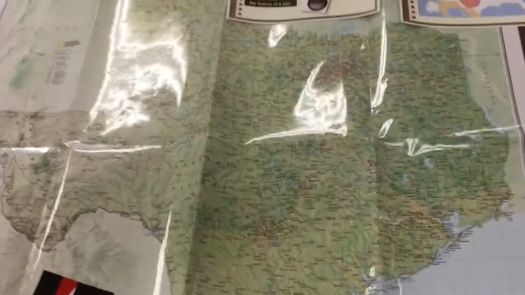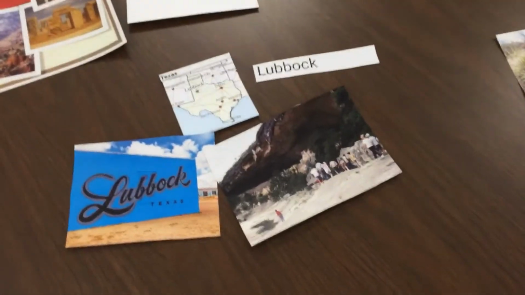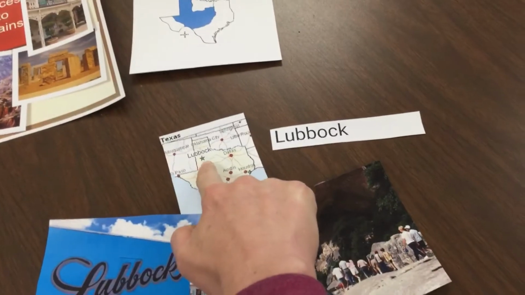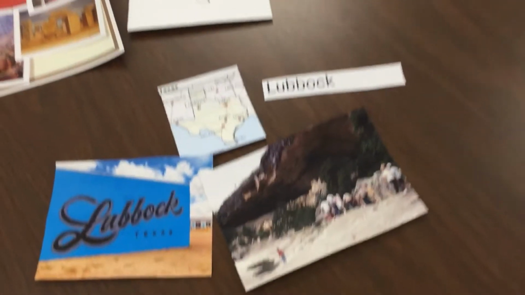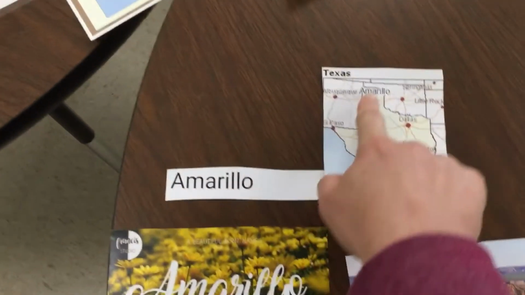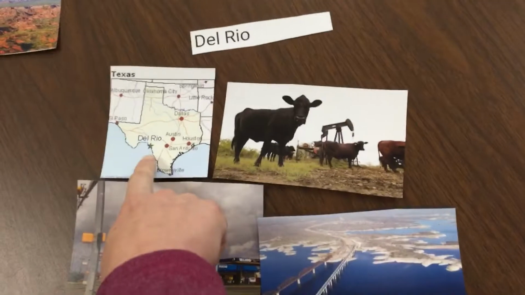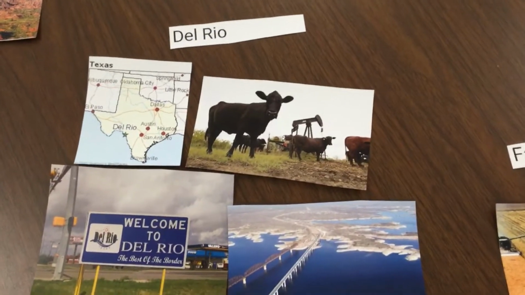So this is a map of Texas. We're mainly looking for the north part, top of Texas, and go all the way through, all the way to the border of Mexico. Okay. Here are some important towns that we're going to learn about in this unit. Lubbock, which looks right here, is part of northern Texas. You also are going to learn about Amarillo, which is right here on top. And then Del Rio. You're also going to learn about Del Rio, which is closer to the border of Mexico and Texas.